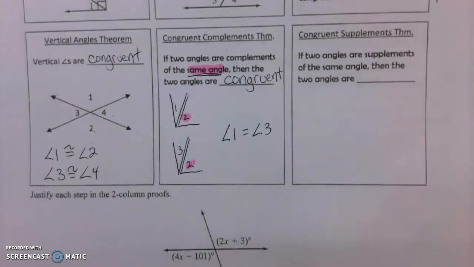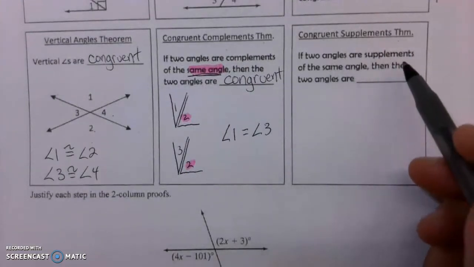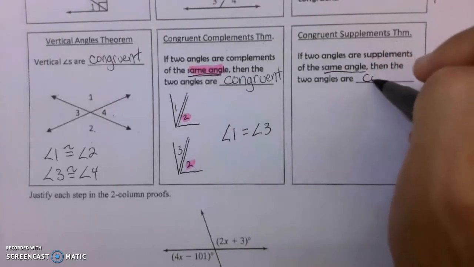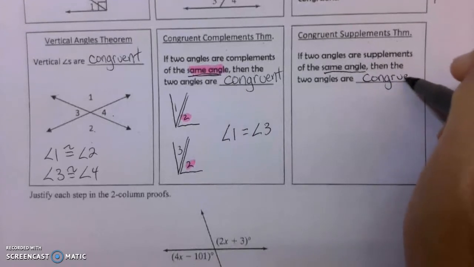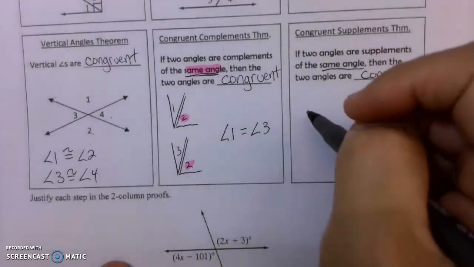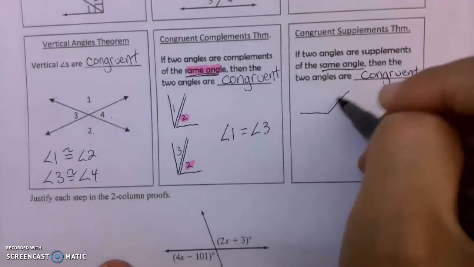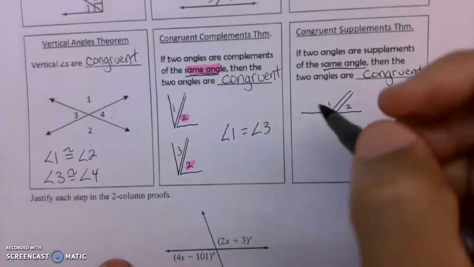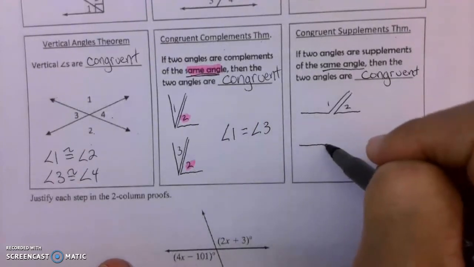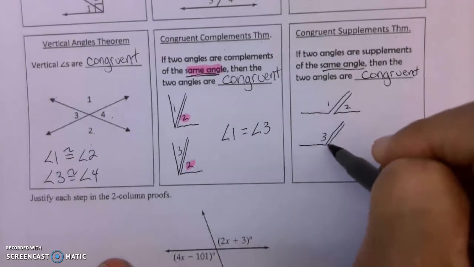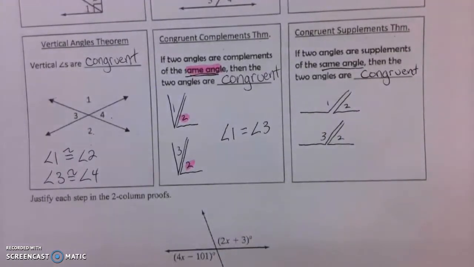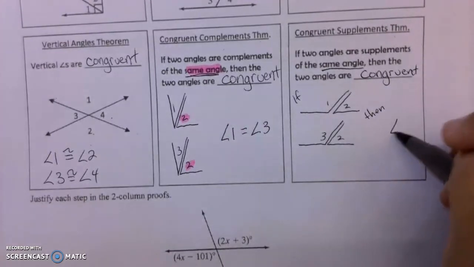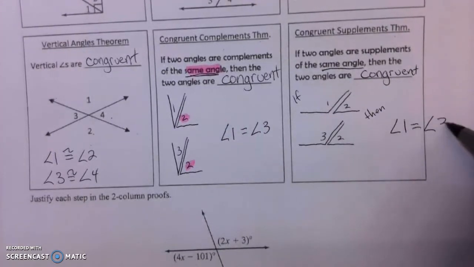And kind of the same idea with this next one. If two angles are supplementary to the same angle, then those two angles are congruent. And so we will try to draw this scenario. If you see something where angle 1 and angle 2 here form a straight line, supplementary, and also angle 3 and angle 2 are supplementary, if this occurs, then angle 1 must be equal to angle 3.